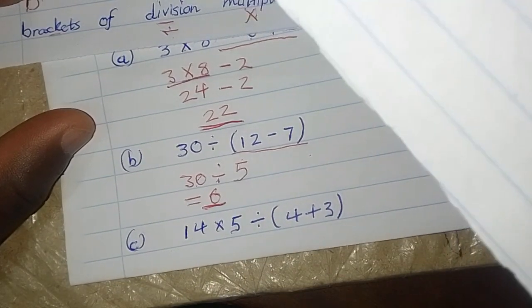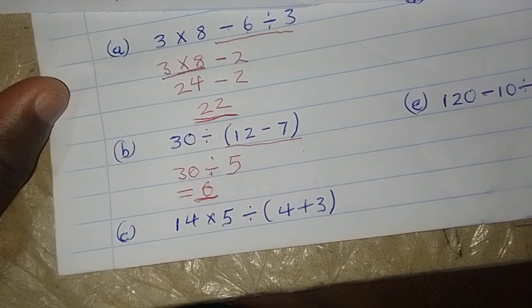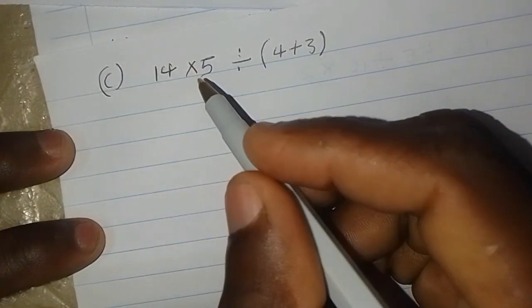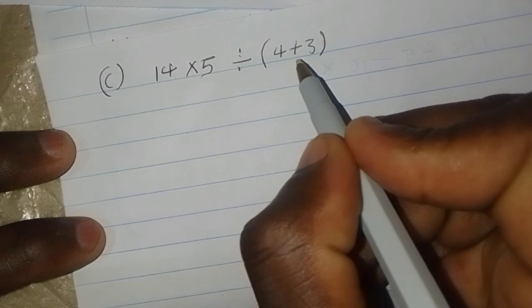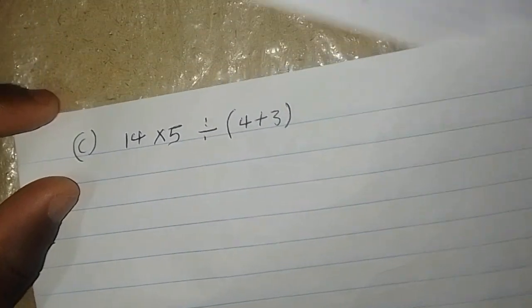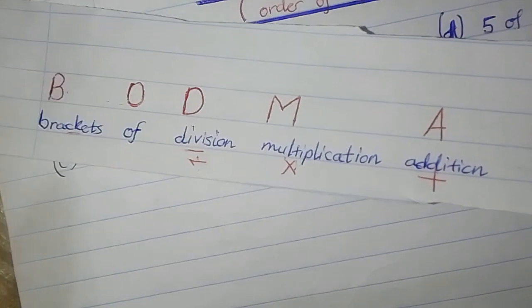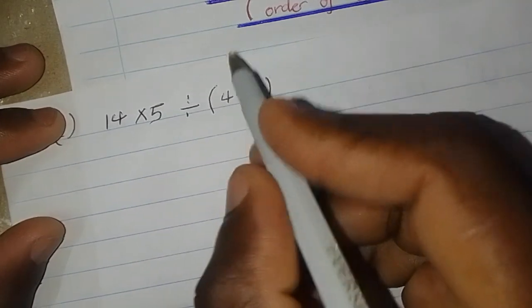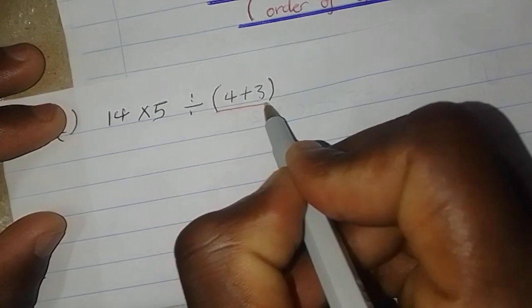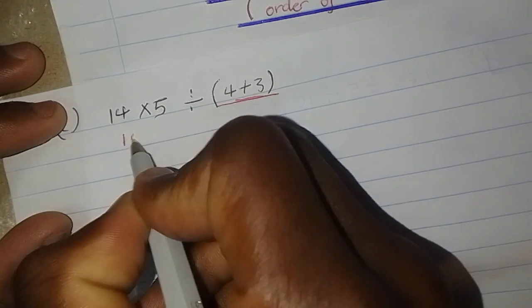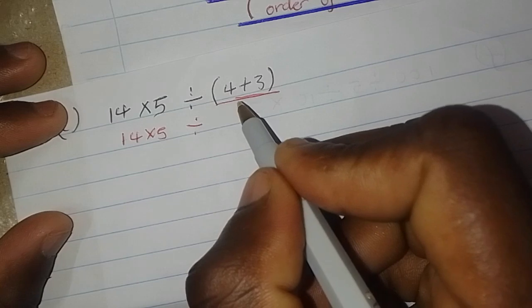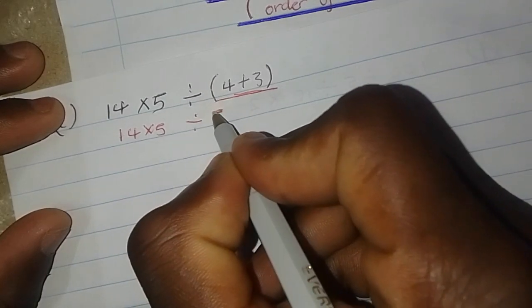Let's now look at part C. Part C is 14 times 5 divided by, inside the brackets, 4 plus 3. Let's use this paper, a lot of space here. Remember, from our mnemonic, we have to deal with what is in the brackets first, then we move on to division. In the brackets here, we have 4 plus 3. Let's maintain the first part, guys. 14 times 5 divided by, simplifying these brackets, 4 plus 3, that's 7.